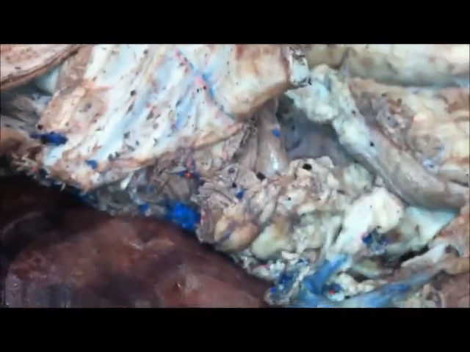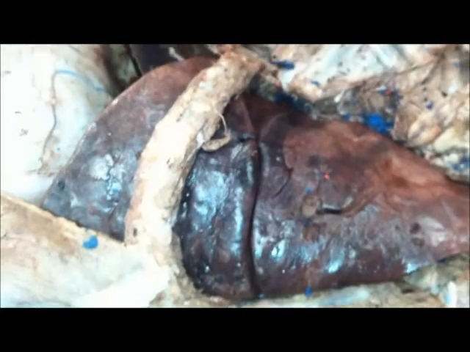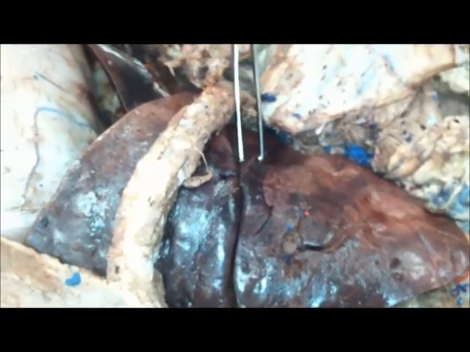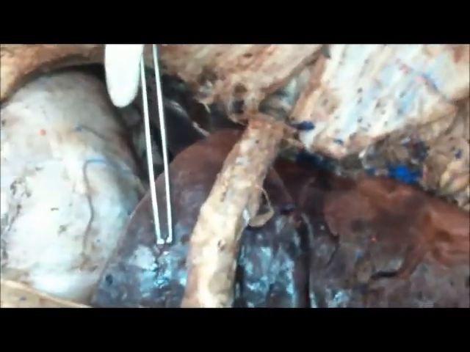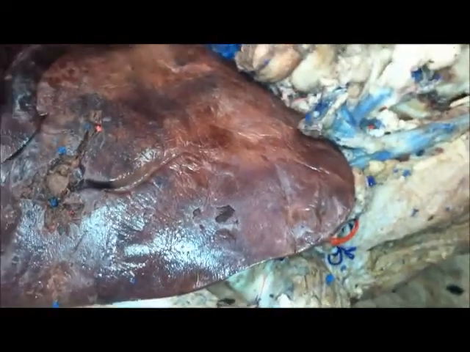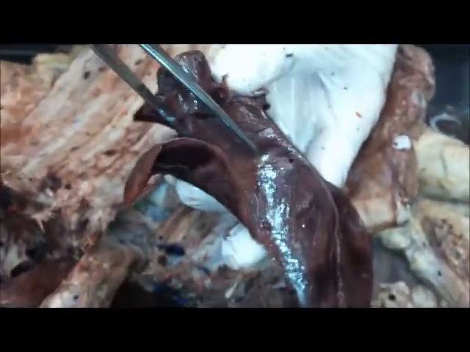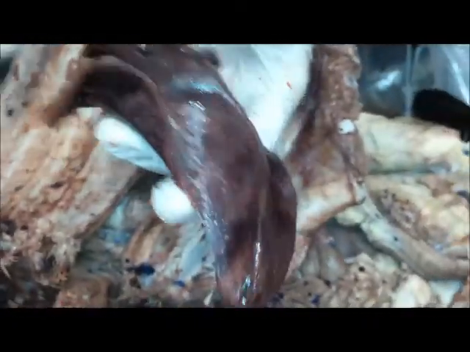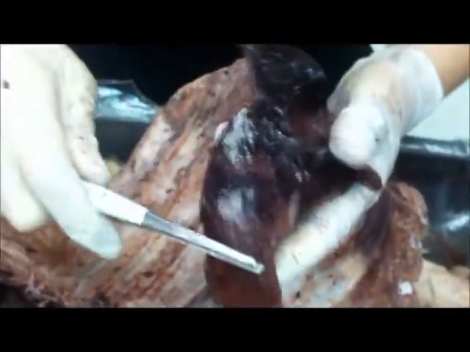So the right lobe of the lung has the cranial lobe, the middle lobe, the caudal lobe, and the accessory lobe. The accessory lobe has a groove for the caudal vena cava. The diaphragmatic surfaces are on the accessory lobe and the caudal lobe.